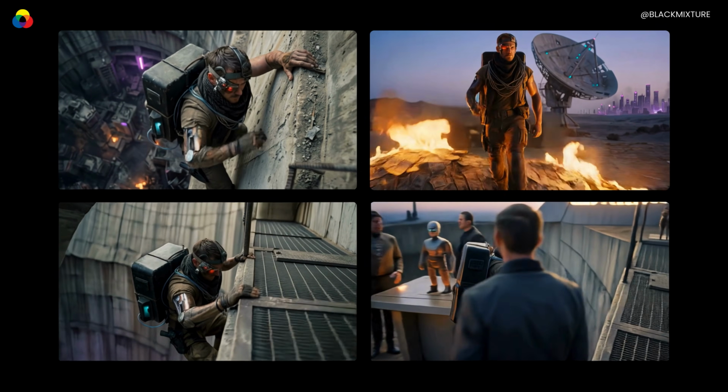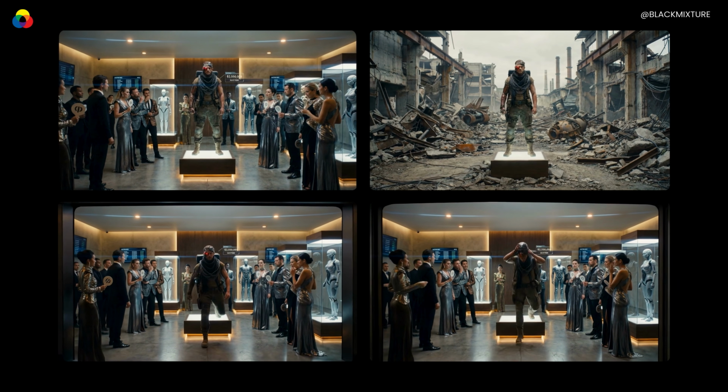So far, I think this workflow completely beats out any of the other workflows that we may have shown when it comes to character consistency.